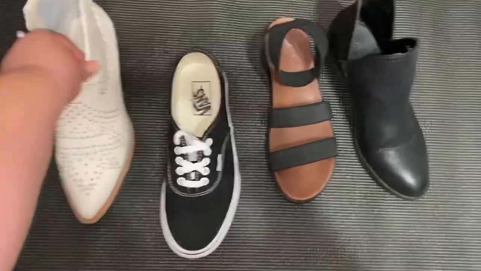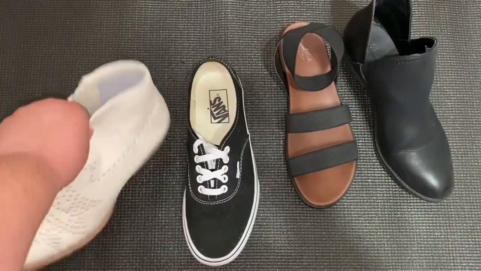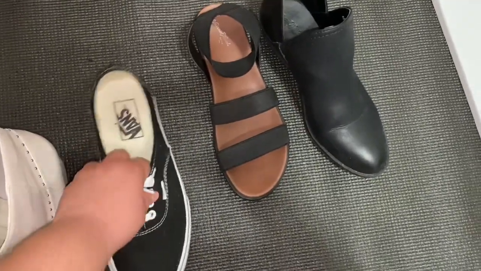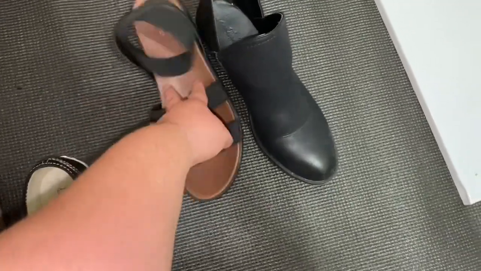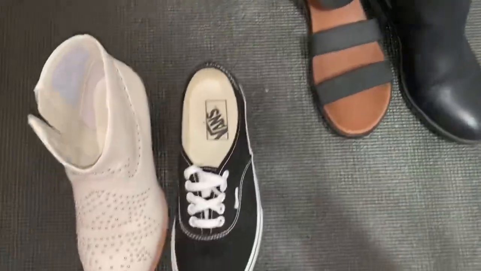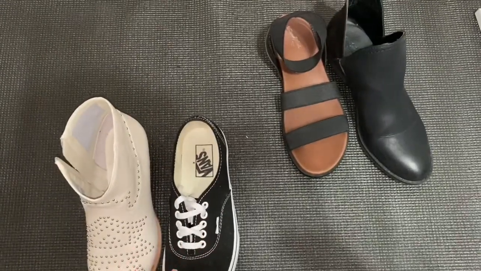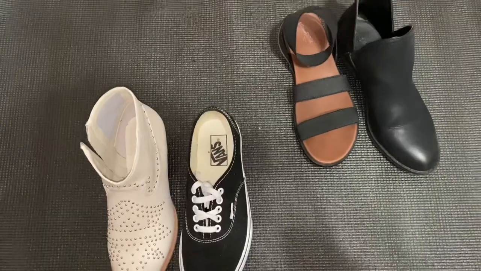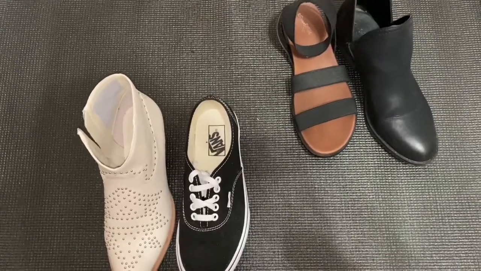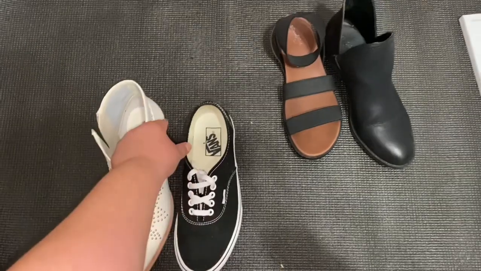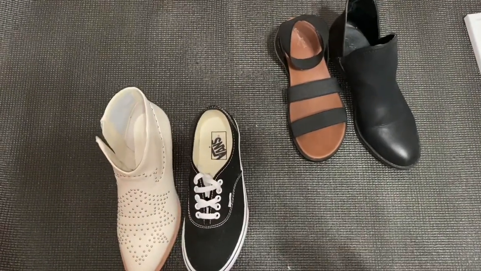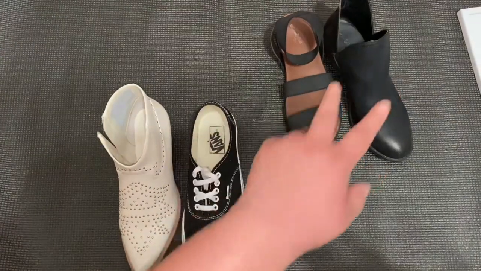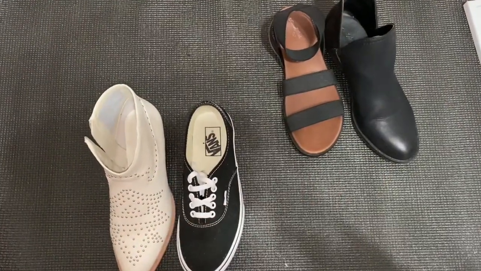Now, my boot has white all over. So, we have this shoe, and then my Vans have white right here. These shoes don't have white, and these shoes don't have white. So we just have these 2 pairs of shoes that have white, and those 2 do not. Now, remember, we have 4 shoes in total. 2 out of the 4 shoes have the color white. So we would say 2 out of the 4 shoes have the color white.